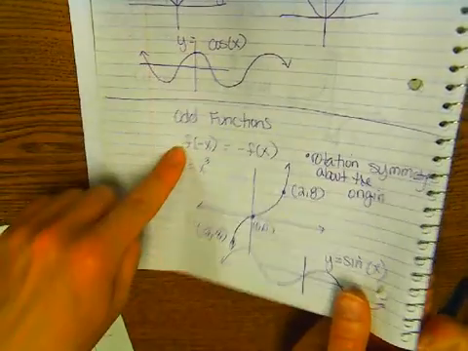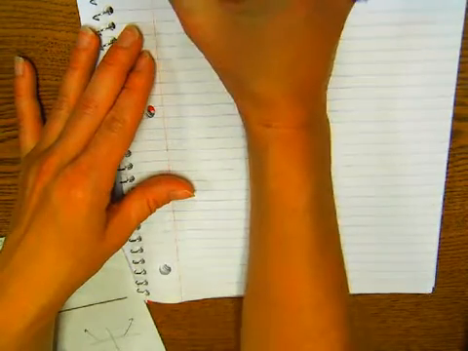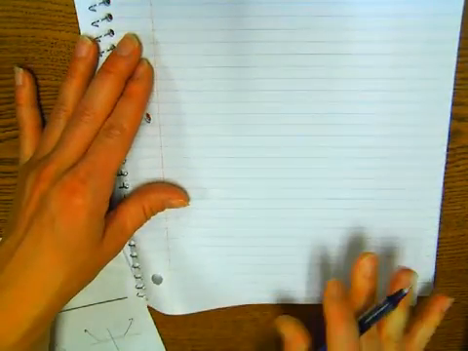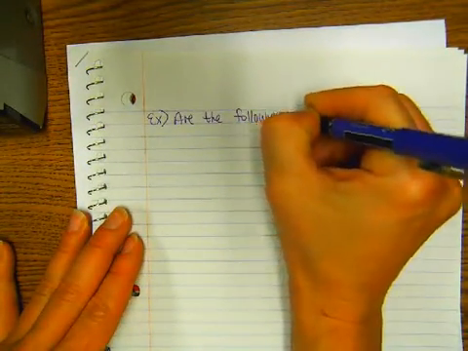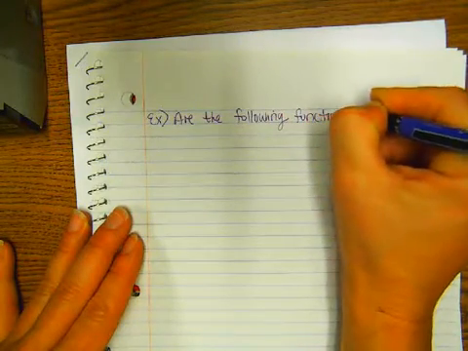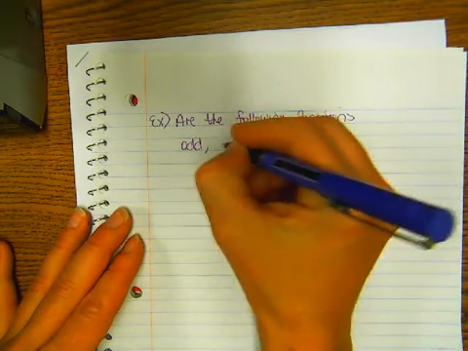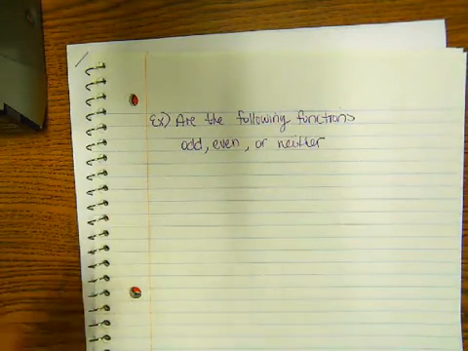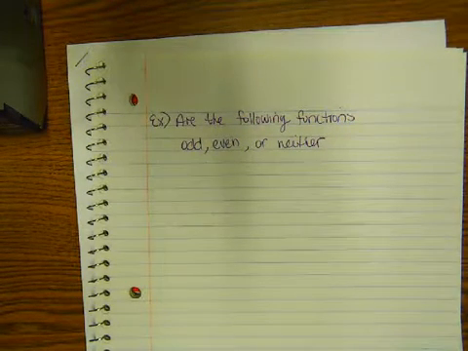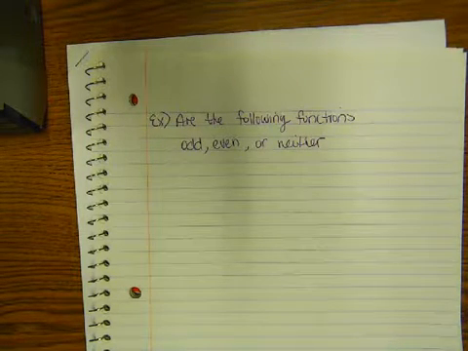So now that's how you look and tell. I'm going to show you an example of how to use each test. Okay? So we are going to take a look at the following functions. So I'm going to say, are the following functions odd, even, or neither? Because some graphs don't have reflection symmetry or rotation symmetry.